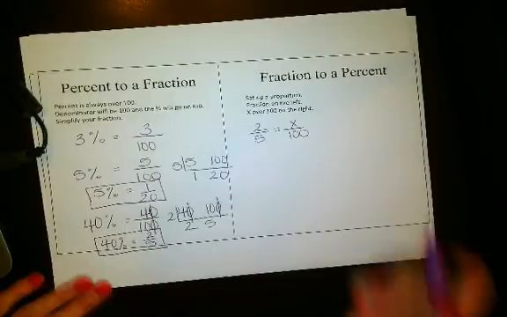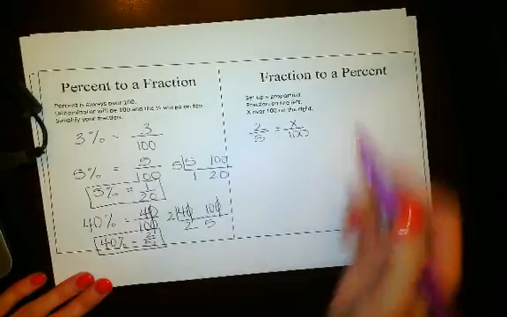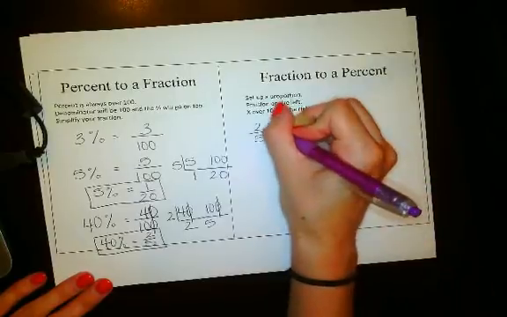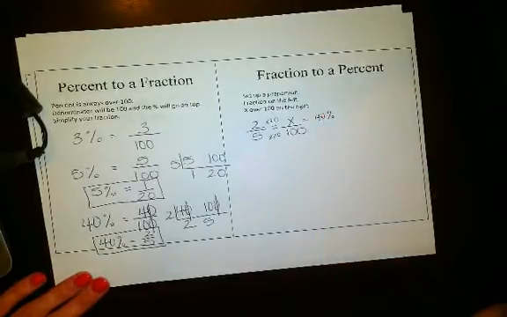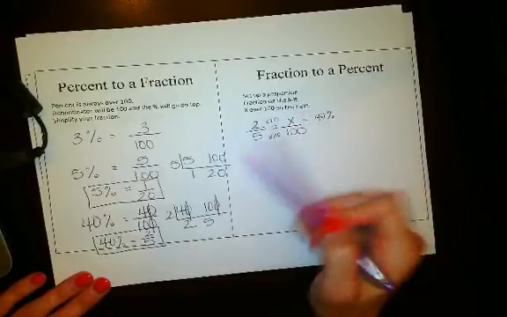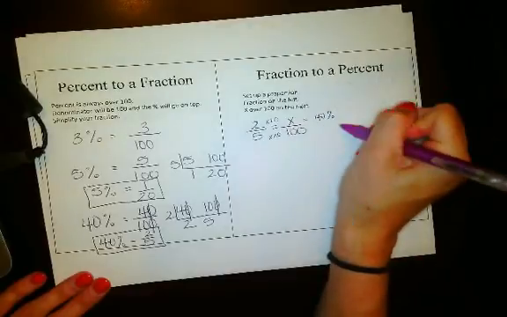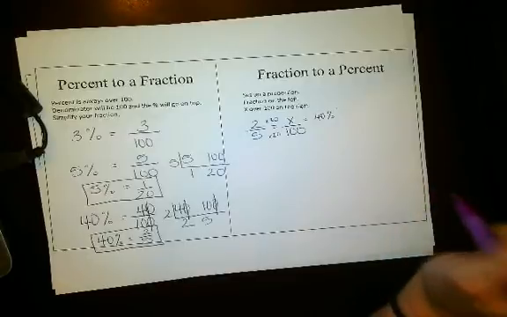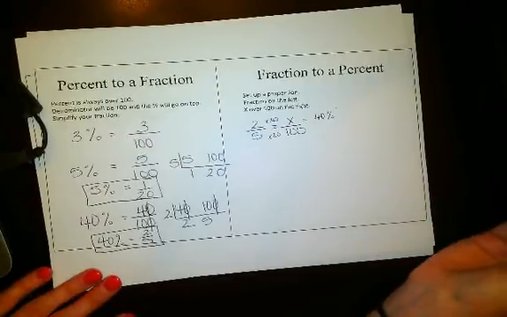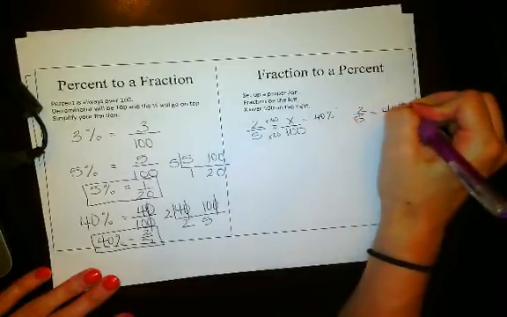So some students right off the bat see that 5 times 20 will get you 100. Whatever you do to the top, you do to the bottom. So we would then have 40%. Some you might want to make them solve the proportion, cross multiply, multiply and divide, and you will still come up with 40%. It's going to be how comfortable you feel in your classroom. Alright, so we have 2/5 is equal to 40%.